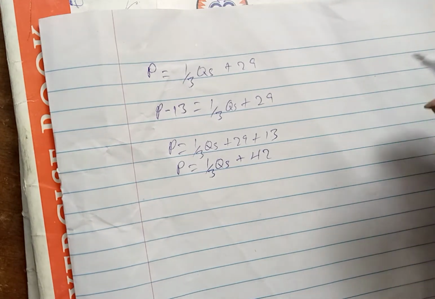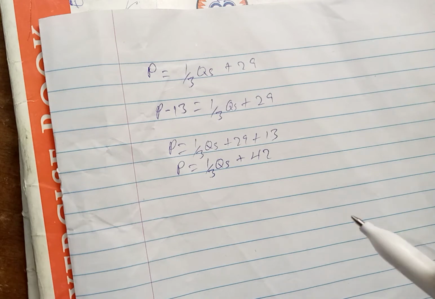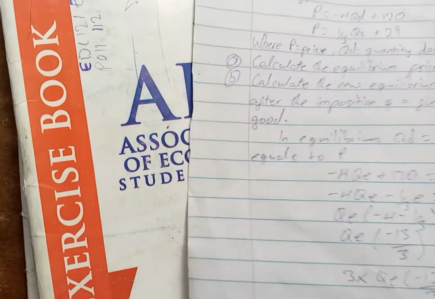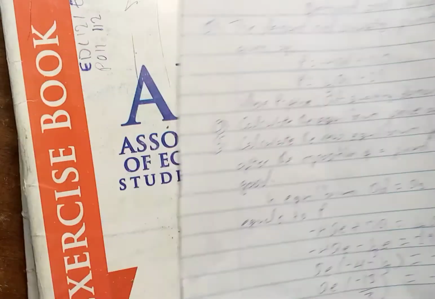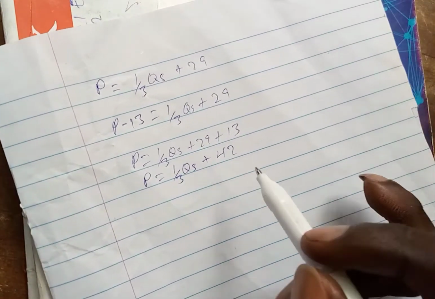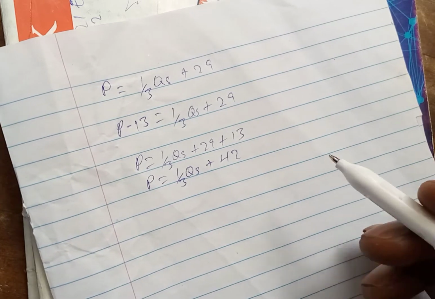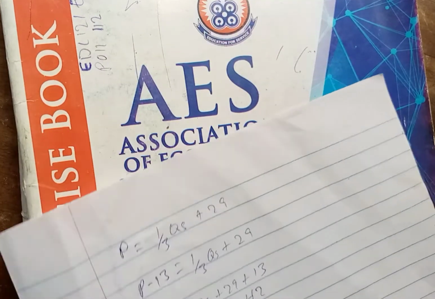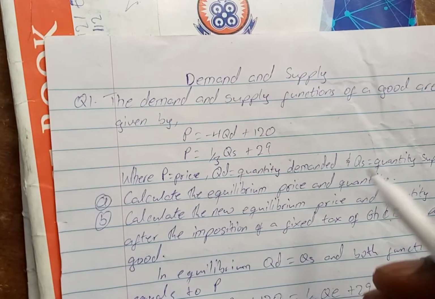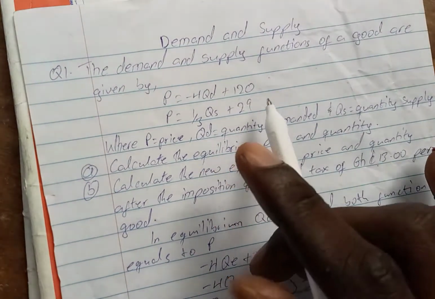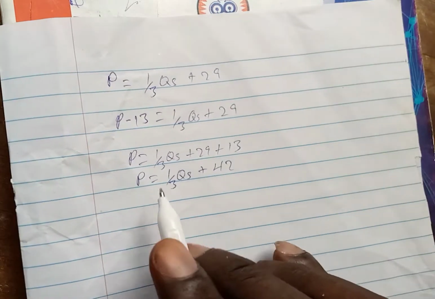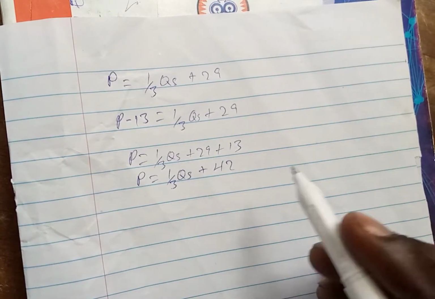So with this, we'll be solving again, because the question says we have to find the new equilibrium price and quantity. Now we have the new supply function as this. This is the demand function, so the demand function will be solved together with the new supply function.